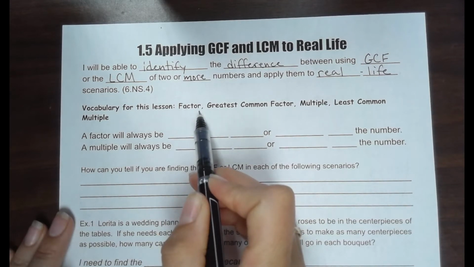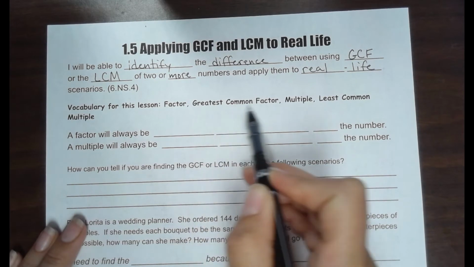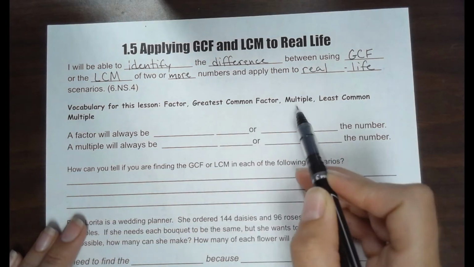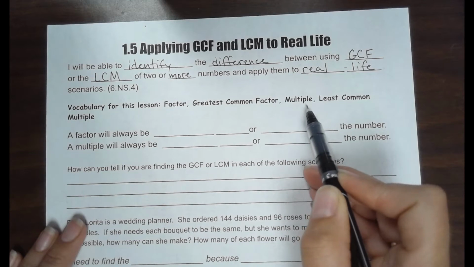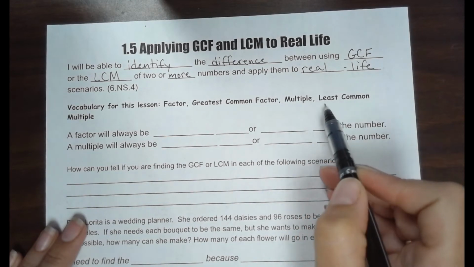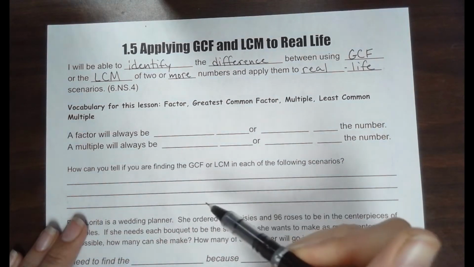Just a reminder that a factor is a number that divides evenly into another number. Greatest common factor is the largest factor that two numbers share in common. Multiple is a number that has been multiplied by something else. The least common multiple is the smallest multiple that two numbers share in common.